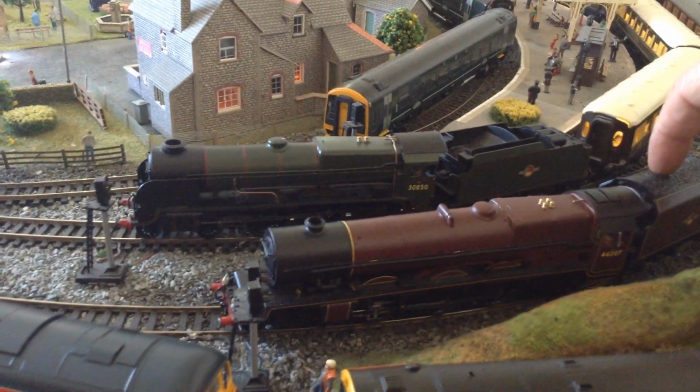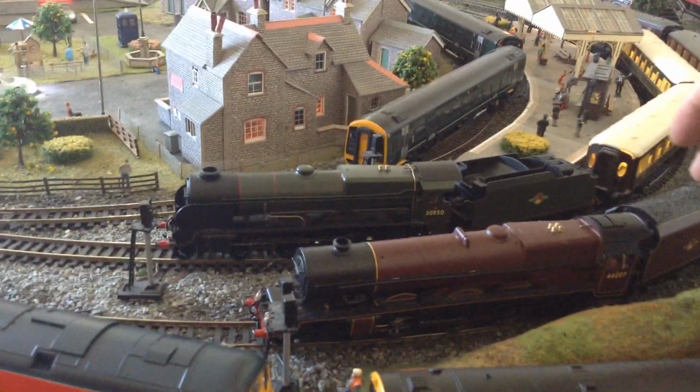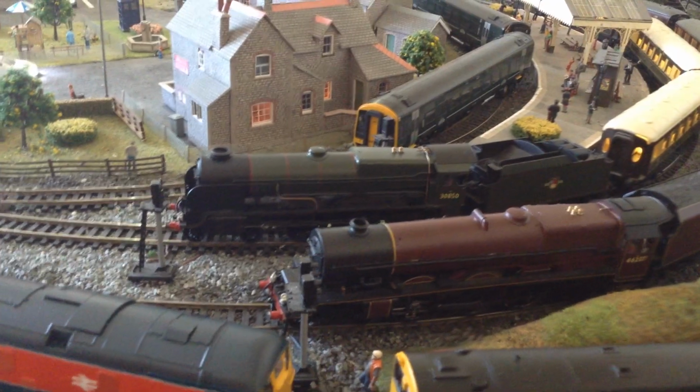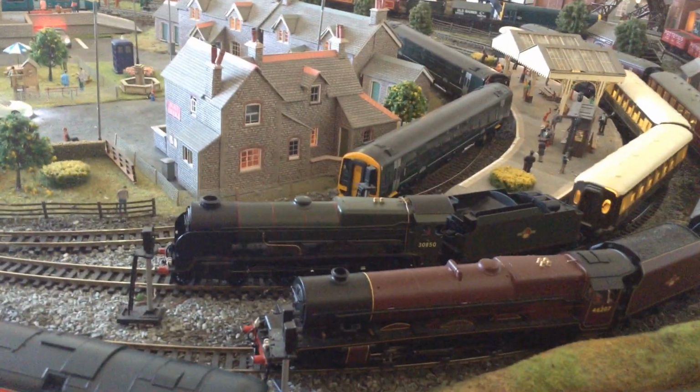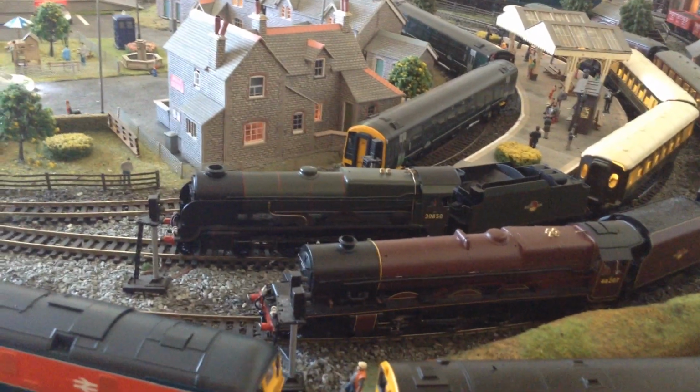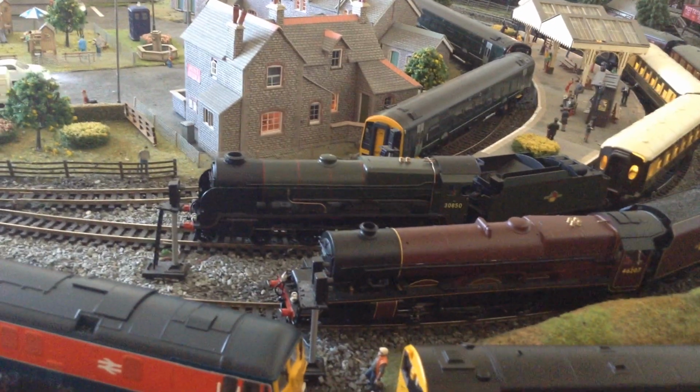Now this has got one of the Alsound speakers in it, which I get from Steve at the Hobby Goblin, but you can actually get them from West Hill Wagonworks. They are Alsound speakers, and these are 8 ohm, but they are the TTS ones.